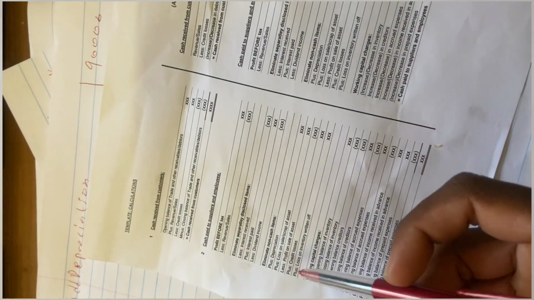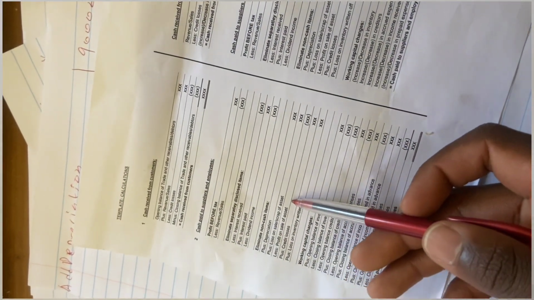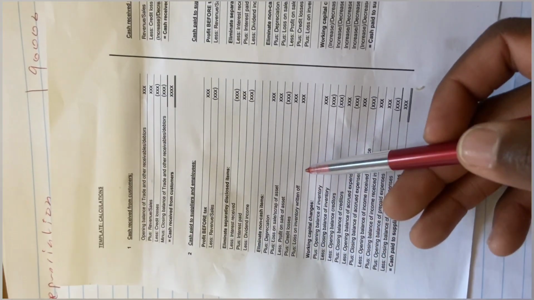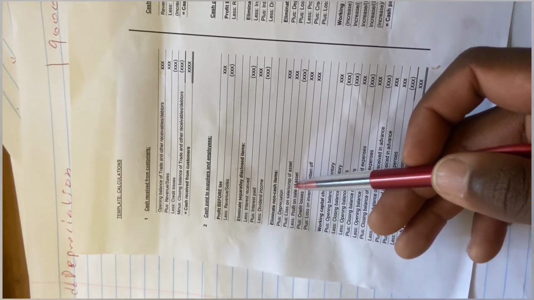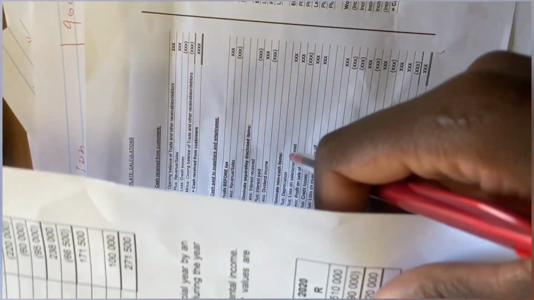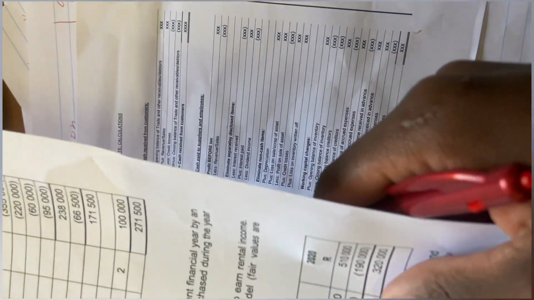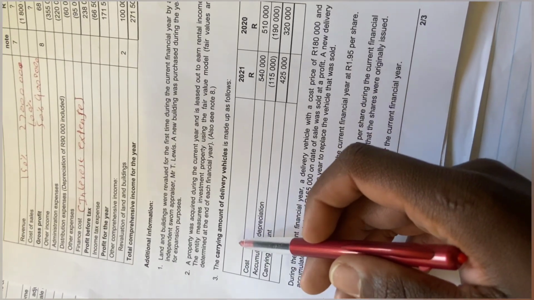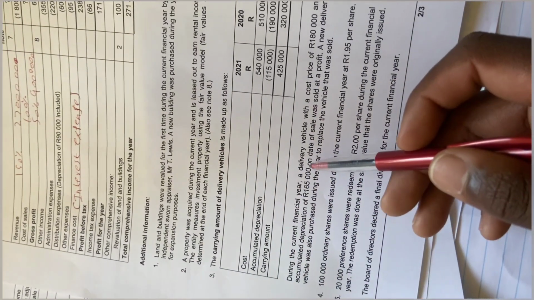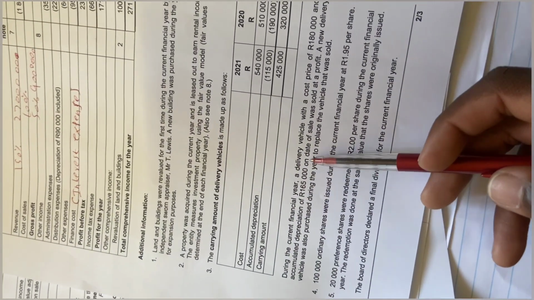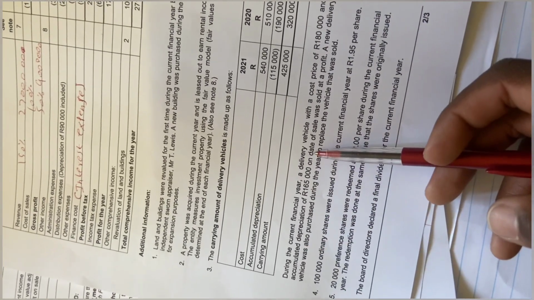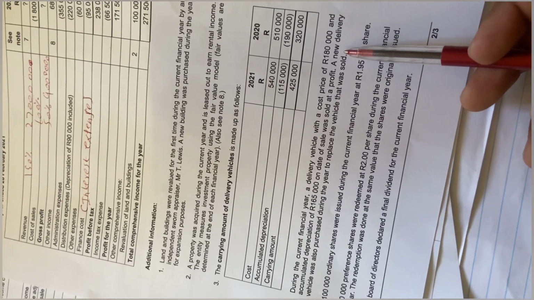From there, you focus on whether there is any loss on the scrap of an asset or profit, credit losses, loss on inventory. Now let's check loss on scrap of an asset. We go into the fixed assets that we have. Vehicles. During the current year, a delivered vehicle with a cost price of 180,000 and accumulated depreciation was sold at a profit.